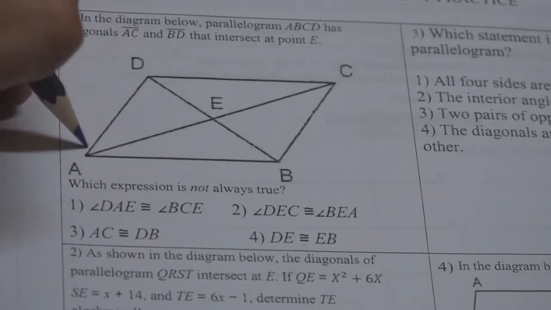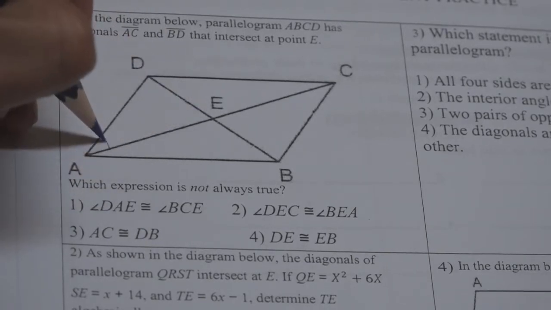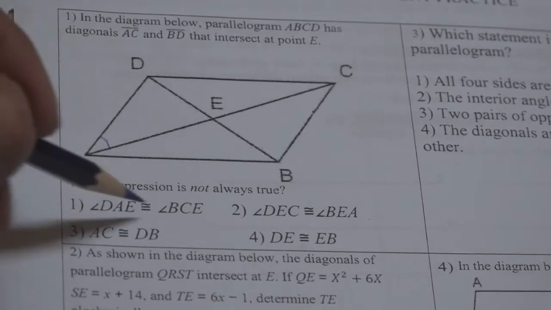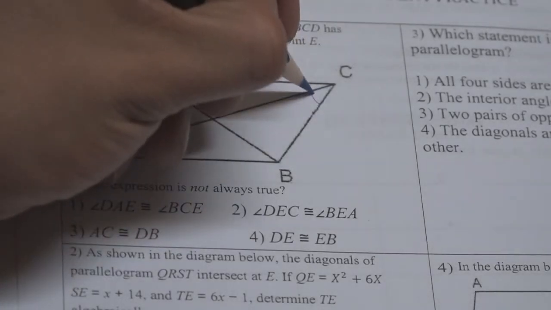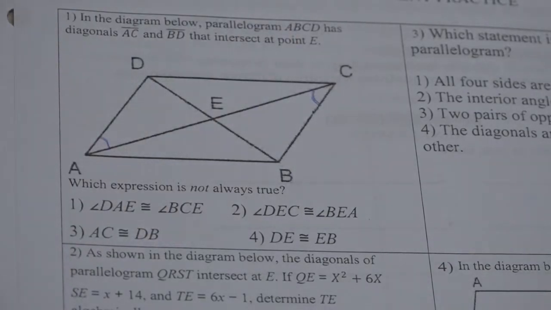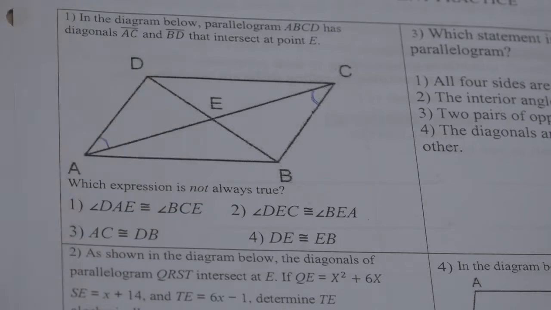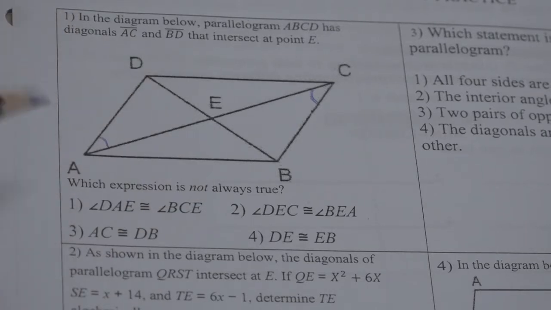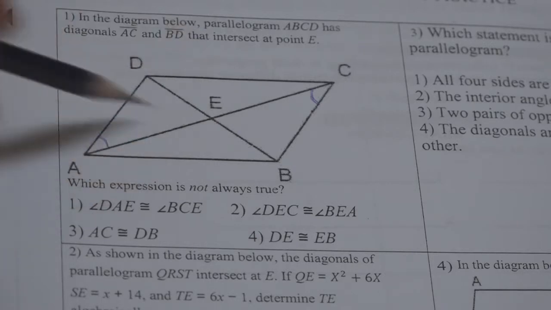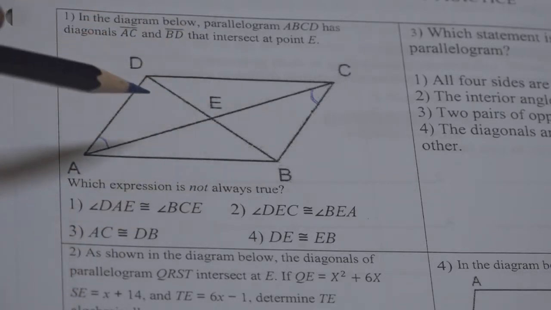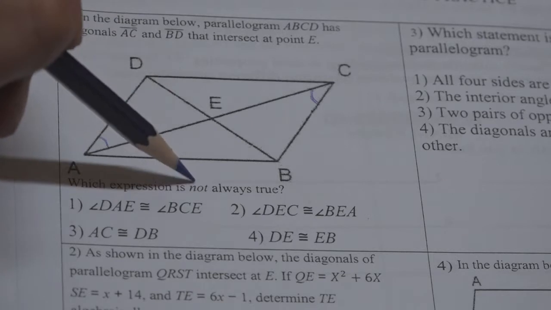DAE. This angle right here is congruent to BCE. BCE, this angle right here. Guess what? Yes, they are. Now, I didn't mention anything on the properties of quadrilaterals, but guess what? What do I know? This is a parallelogram. Two pairs of opposite sides are parallel. So this is parallel to this one.